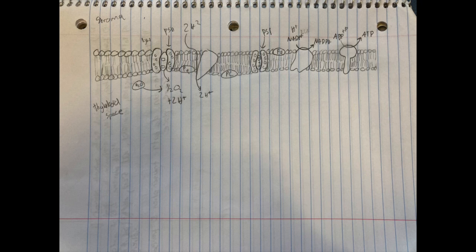And then NADPH formation: electrons from ferredoxin are transferred into NADP reductase to reduce NADP plus into NADPH using hydrogen ions from the stroma. And then finally, photophosphorylation, which, using the energy from the hydrogen ions passing through the gradient, is able to convert ADP into ATP using the energy of sunlight obtained from photosystem 2.